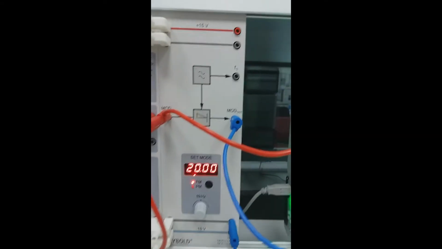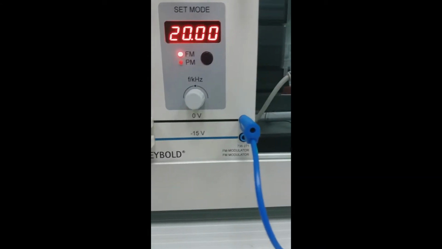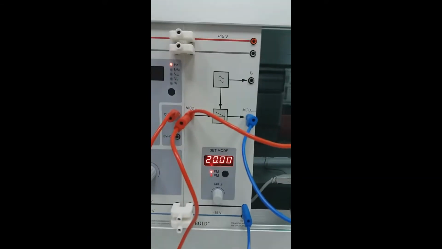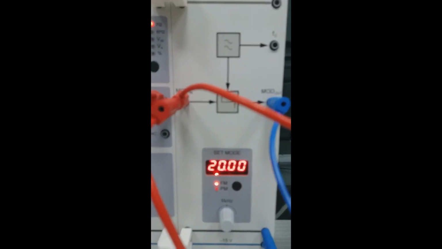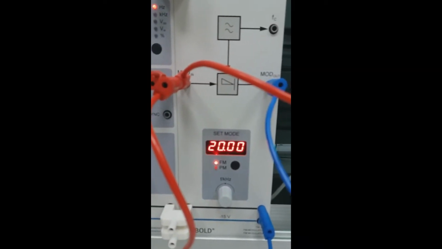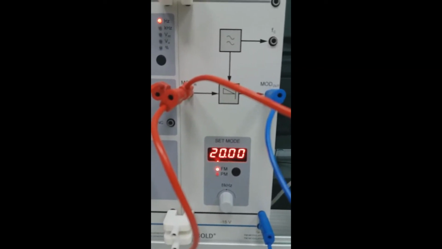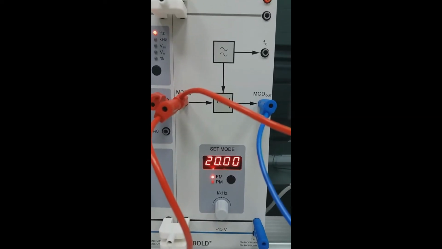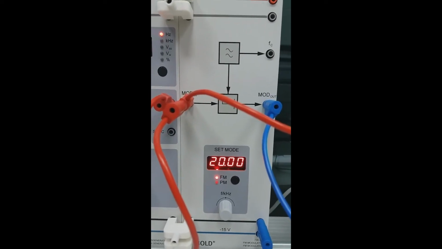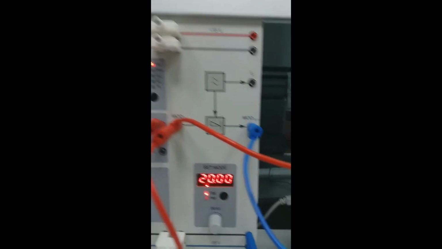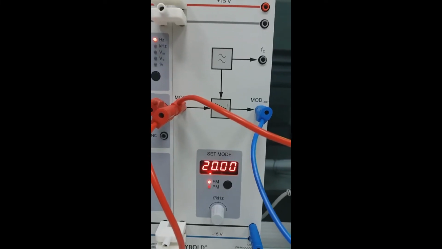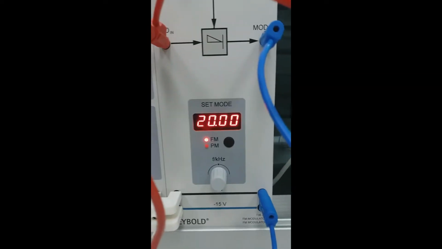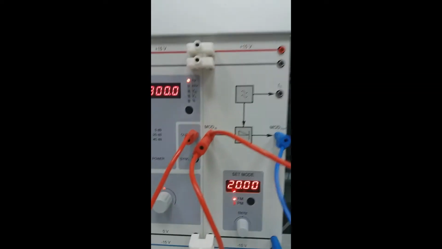Next is the FM modulator. It is currently operating, and it generates the carrier frequency of 20 kilohertz. We can change this carrier frequency, but for the sake of this experiment we are using a carrier frequency of 20 kilohertz, right? So the baseband signal has a frequency of 300 hertz, the carrier has a frequency of 20 kilohertz, and here we have selected FM, right?